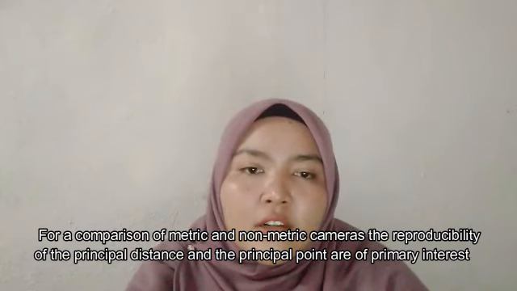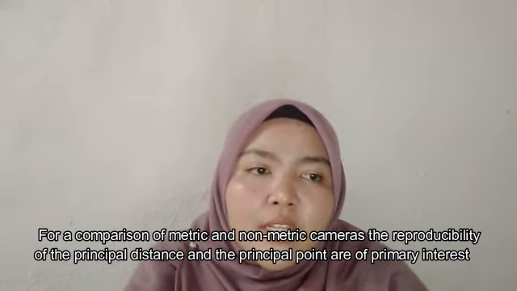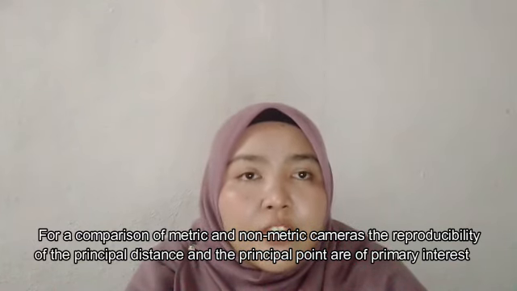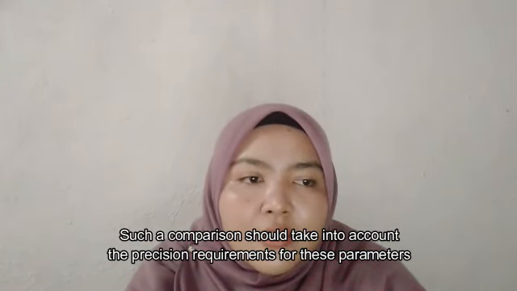For a comparison of metric and non-metric cameras, the reproducibility of the principal distance and the principal point are of primary interest. Such a comparison should take into account the precision requirements for these parameters.